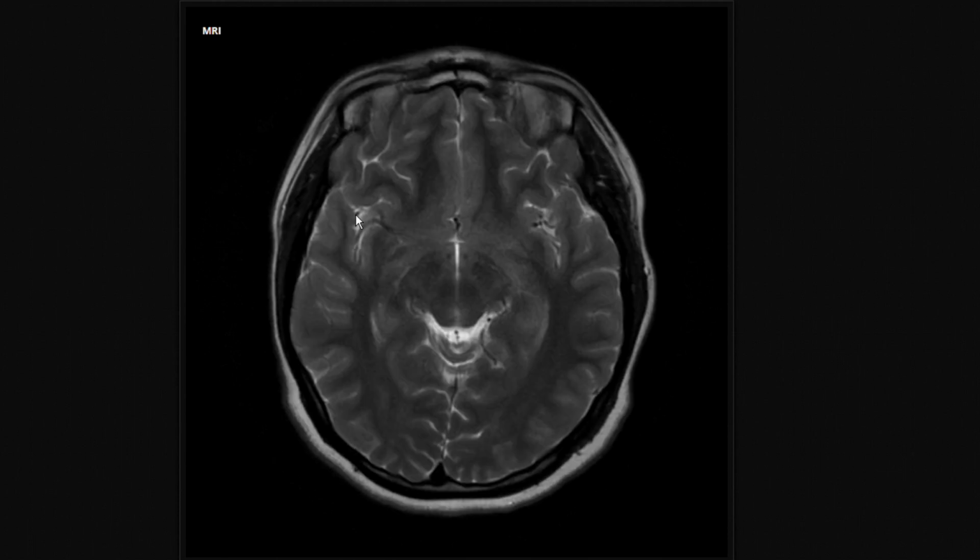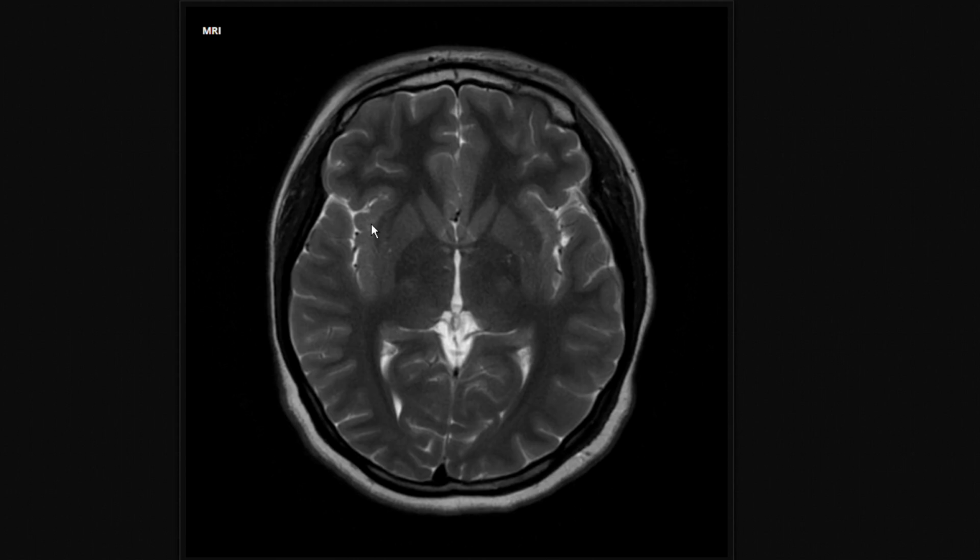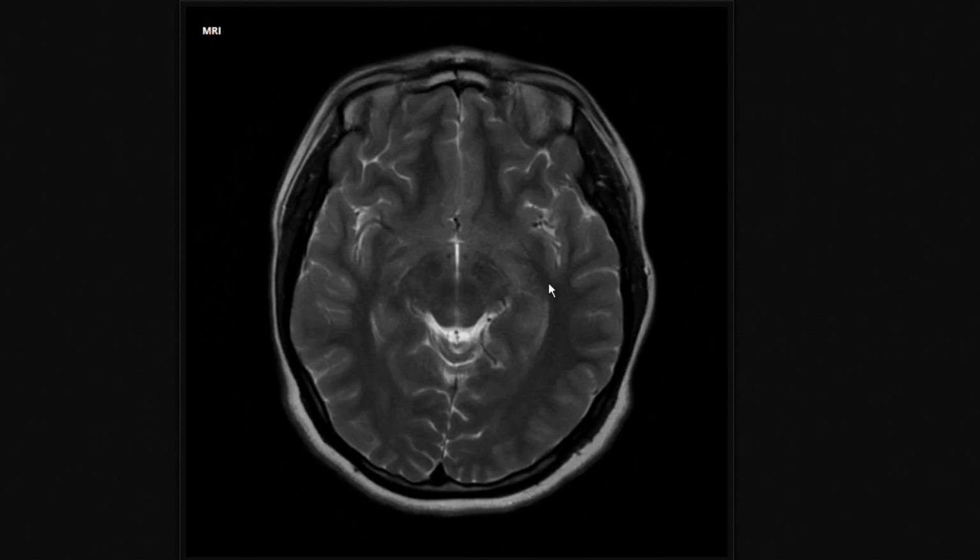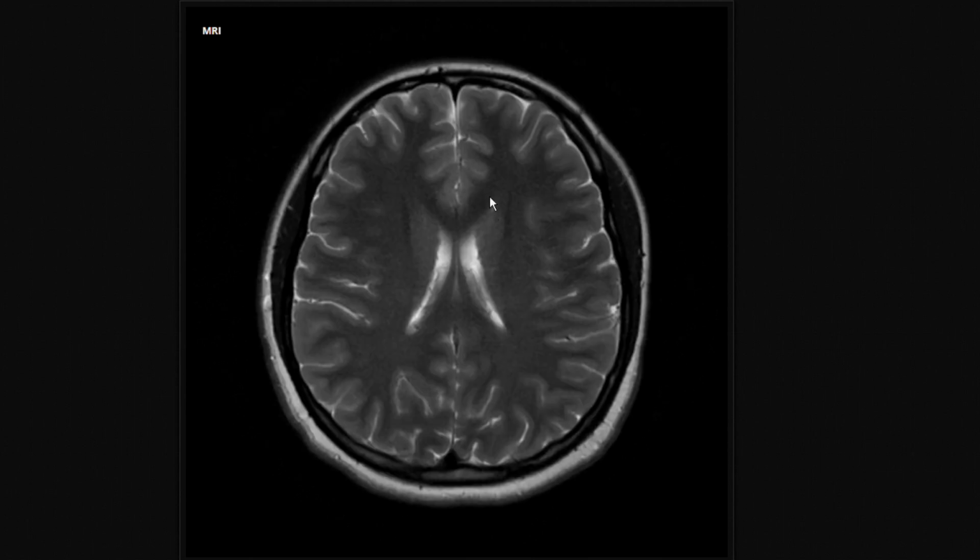This is the Sylvian fissure on the right hand side, the Sylvian fissure on the left hand side, and both are filled with CSF. If we go back again, we have the corpus callosum superiorly.